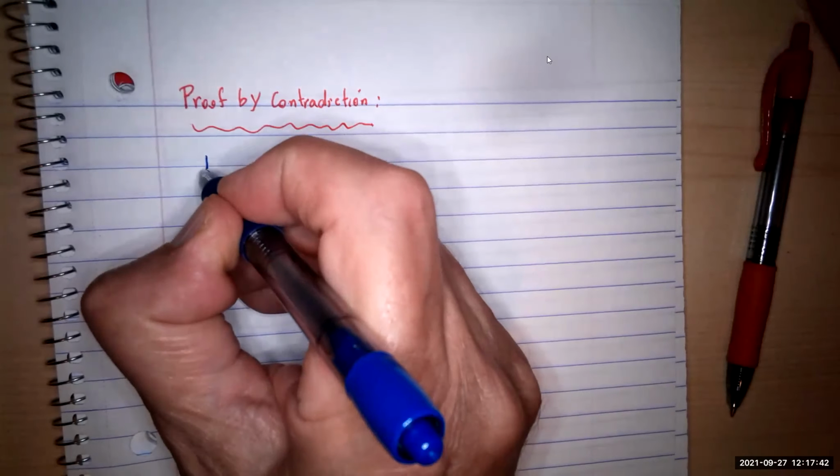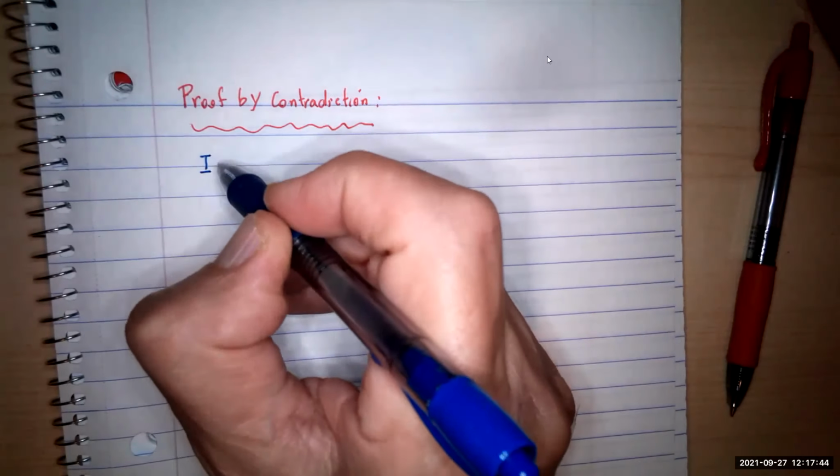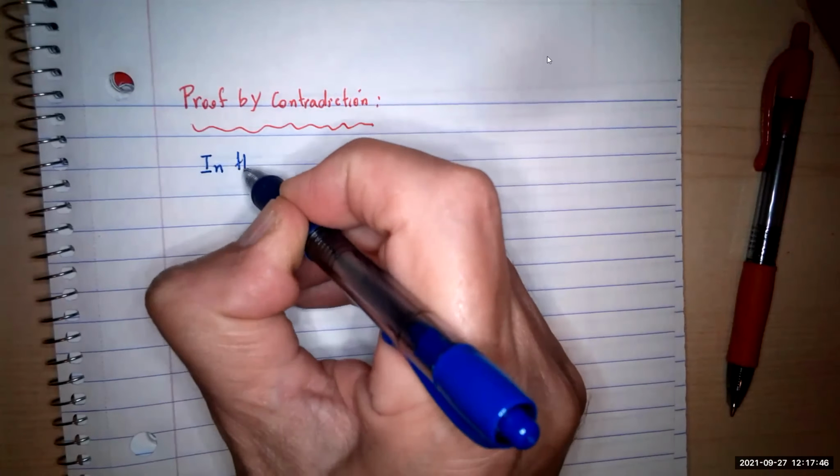Okay, let's see what you want to prove. As we talked about, you want to prove that if P then Q. For the contrapositive, it was equivalent to the fact that not Q implies not P. But over here, what we are going to do is start with not Q, but try to arrive at the contrary, a contradiction, something contrary to the fact. Let's just build up the argument again.